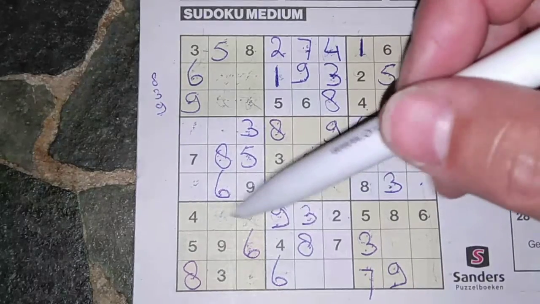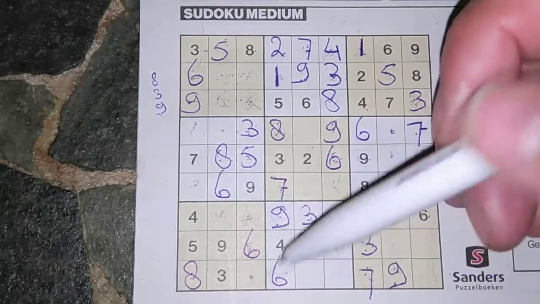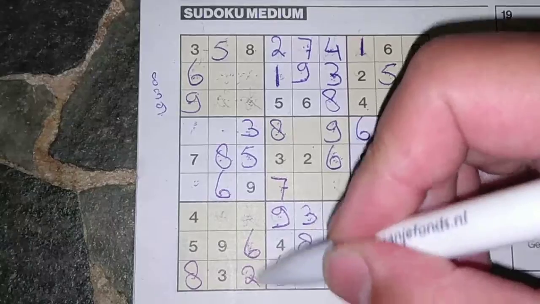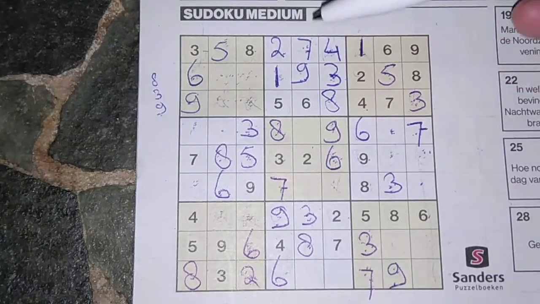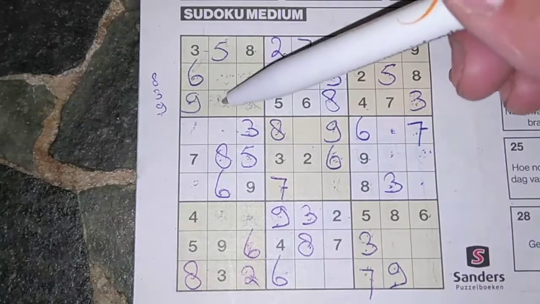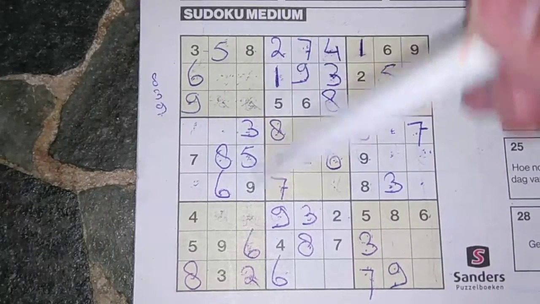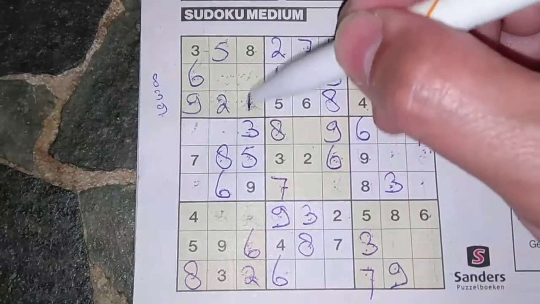Here I believe the 1 and the 7, that means this box should be a 2. Okay, so I believe these 2 numbers were the 1 and the 2. Now we have a 2 there, no 2 there. 2 should be here, and the 1 goes there.